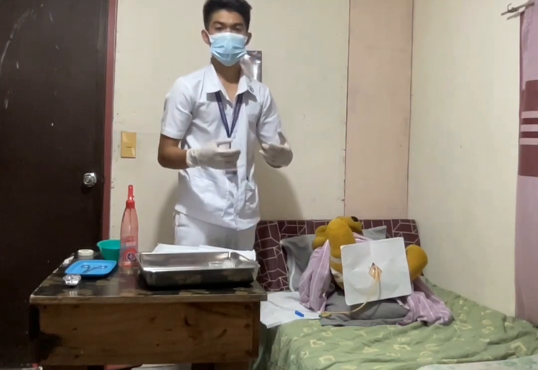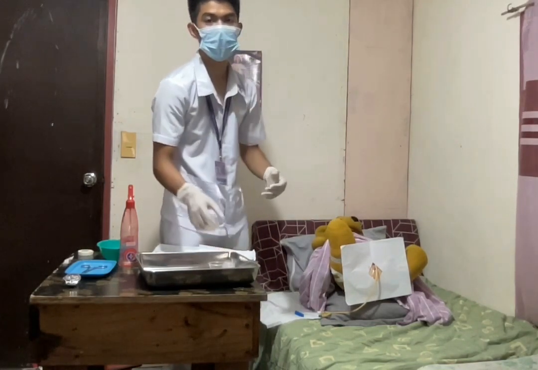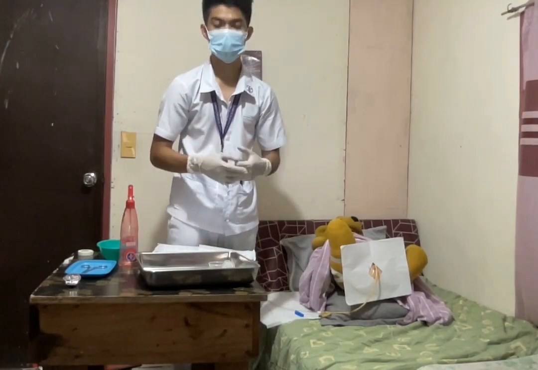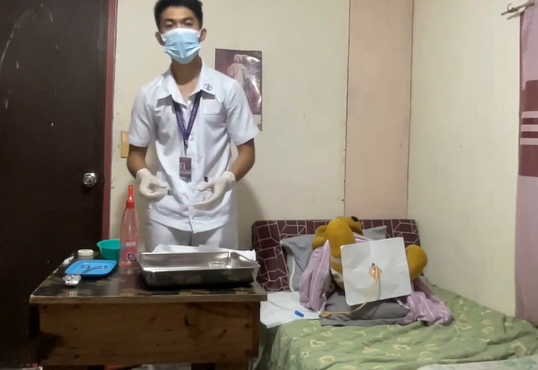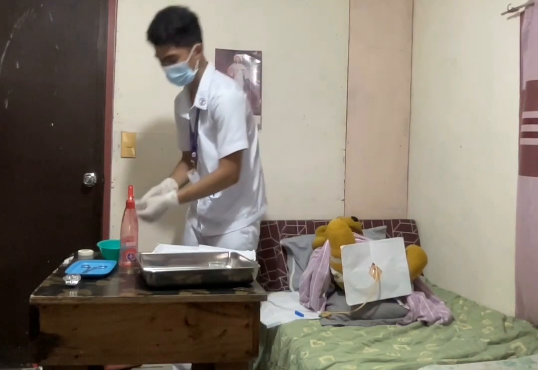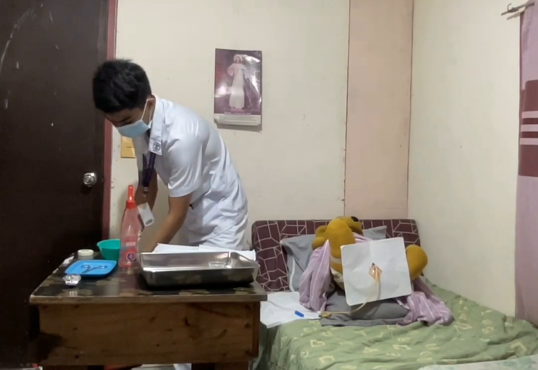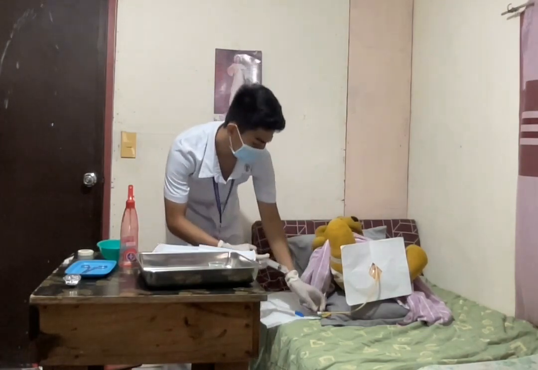Then, inflate the balloon with 10 to 15 cc of sterile water using the 15 to 20 cc syringe. This is to secure the catheter in place and prevent its removal. Then we're going to inflate the balloon.